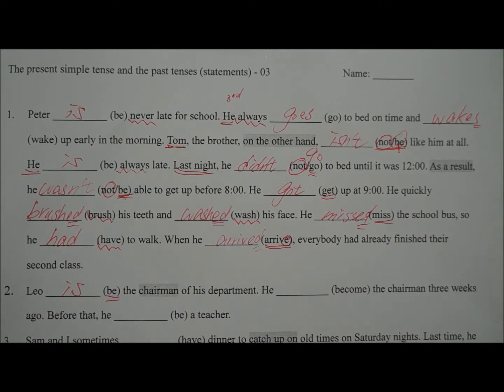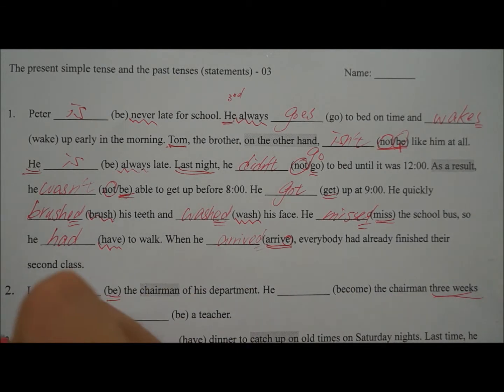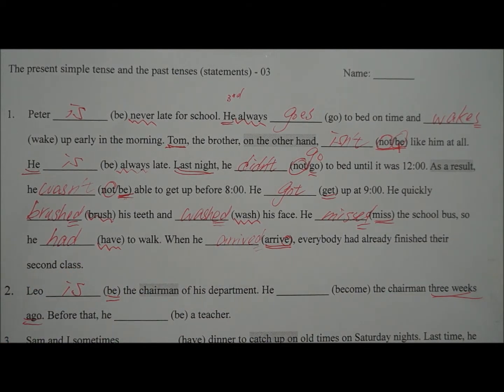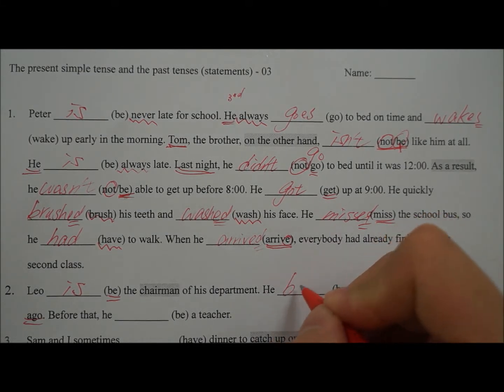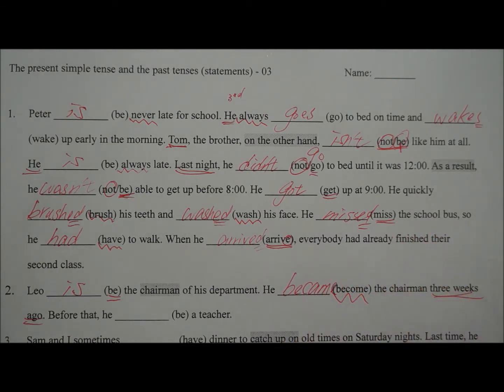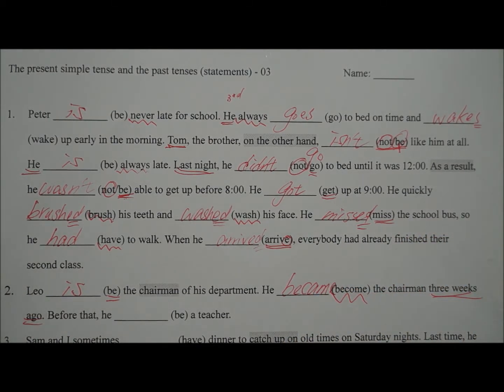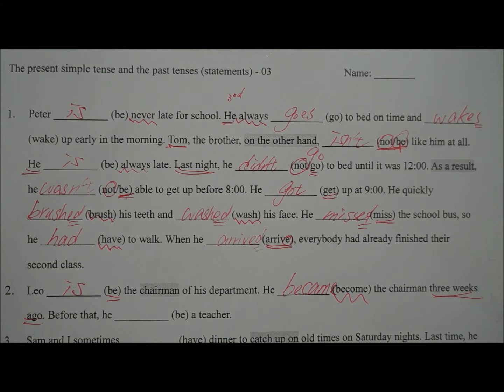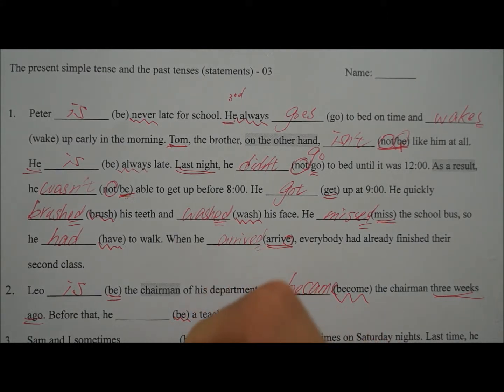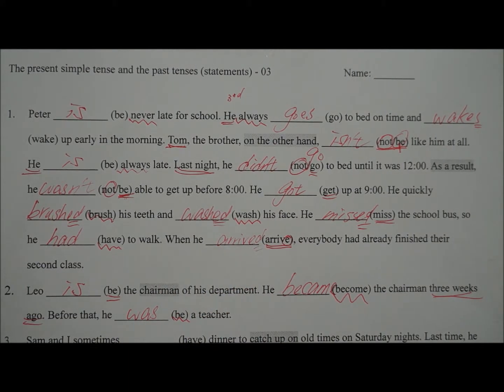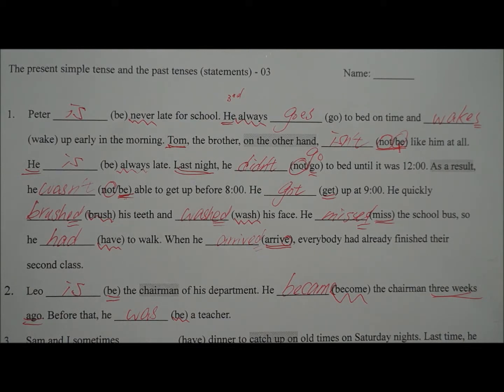Again, we look for the time marker. The time marker of the sentence is 3 weeks ago. We know that it happened 3 weeks ago, so it's something in the past. The past tense of become is became. So we changed the word to became. He became the chairman 3 weeks ago. Before that, before he became the chairman, it's also in the past. We have to use the past tense be verb. So he was a teacher. So the answer for number 2 is: Leo is the chairman of his department. He became the chairman 3 weeks ago. Before that, he was a teacher.